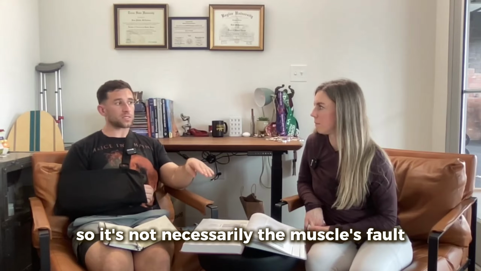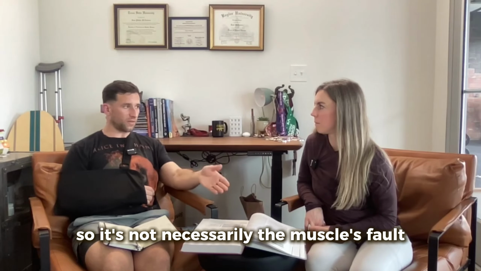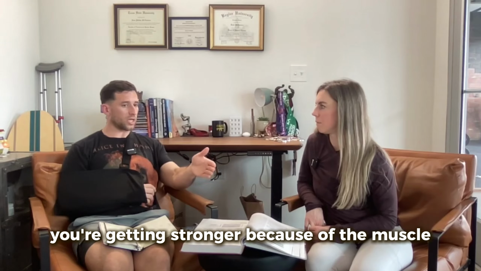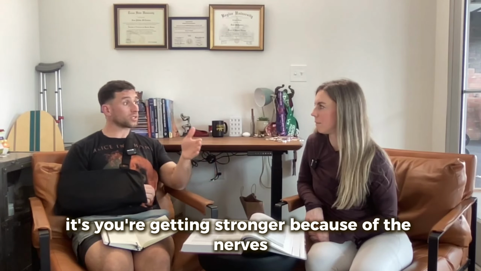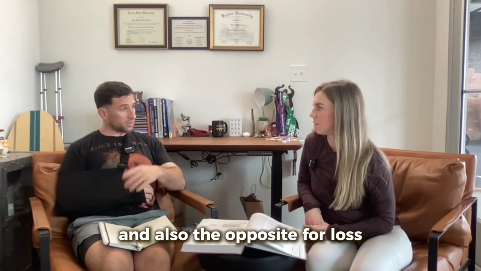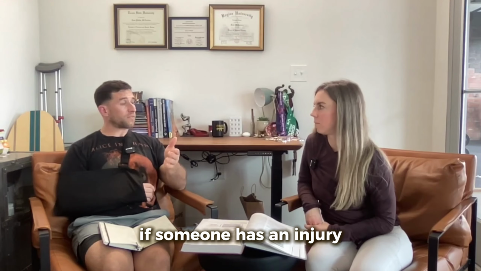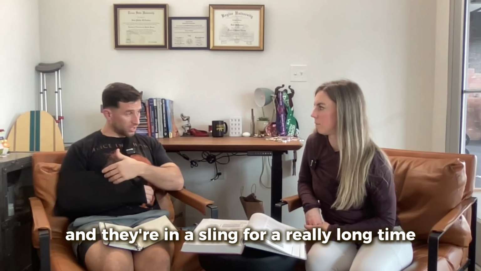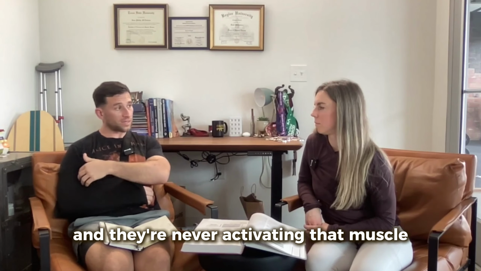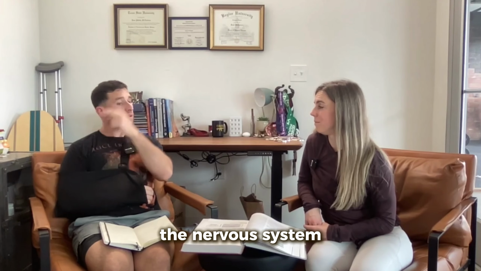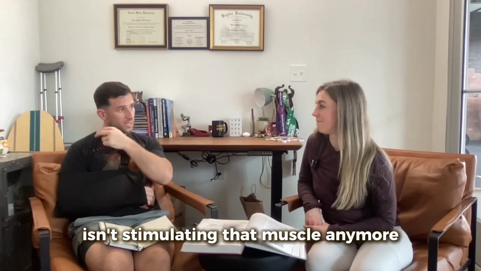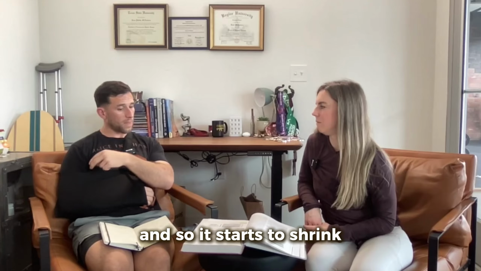So it's not necessarily the muscle's fault. You're not getting stronger because of the muscle, you're getting stronger because of the nerves. And also the opposite for loss. If someone has an injury and they're in a sling for a really long time and they're never activating that muscle, the nervous system isn't stimulating that muscle anymore, and so it starts to shrink. So it's turning the volume down.